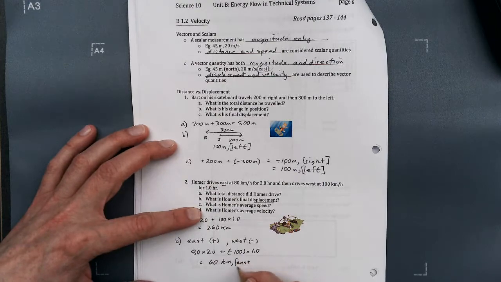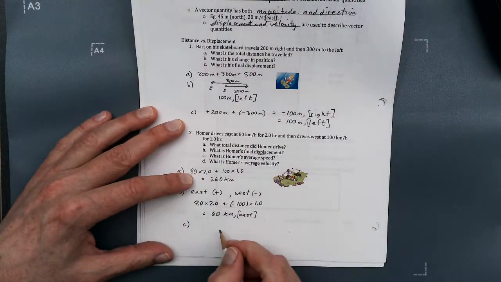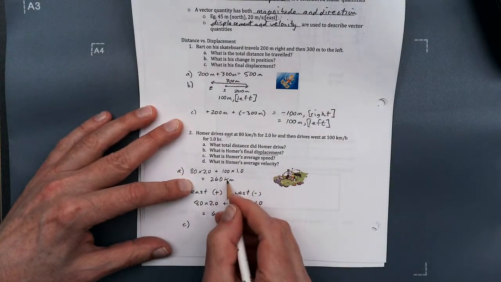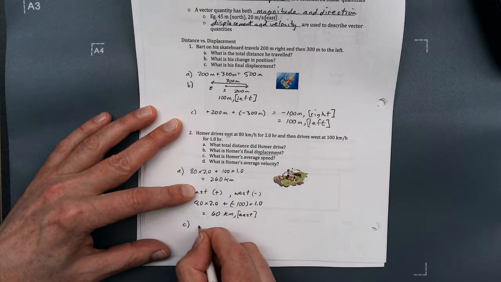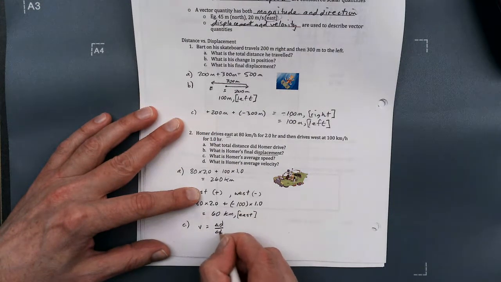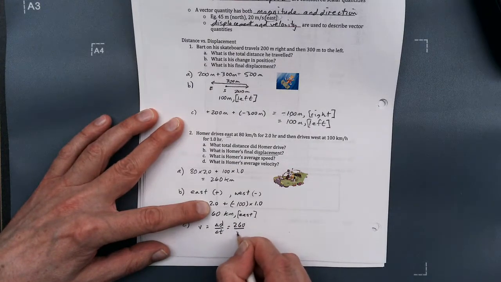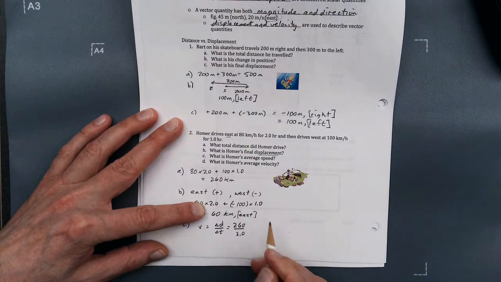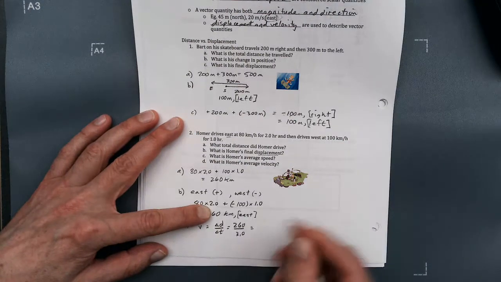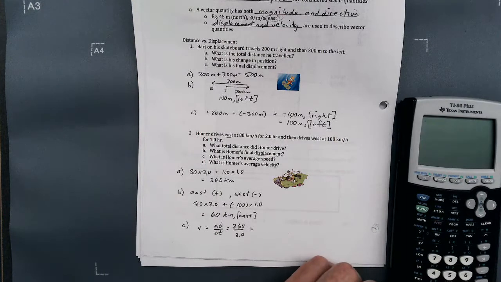When we want to figure out his average speed, then what we need to do is think about him having his distance driven over the total time. So the average speed would be the distance over the time, which is 260 over 3 hours because 2 hours and 1 more hour makes 3. 260 divided by 3, with the calculator, let's try it out.